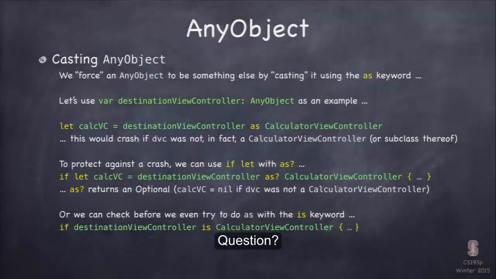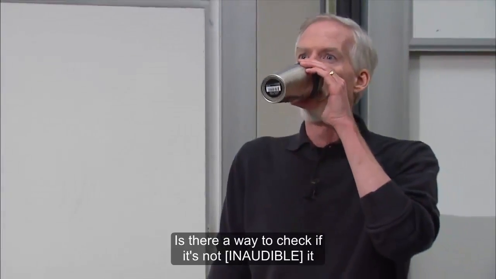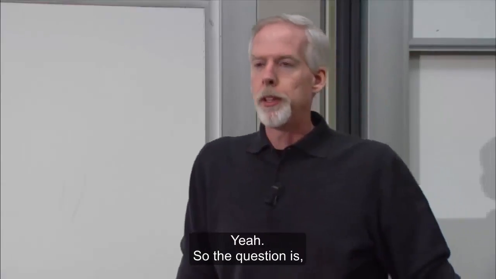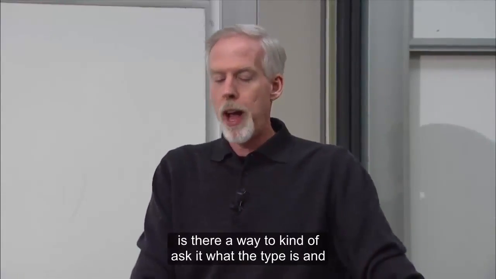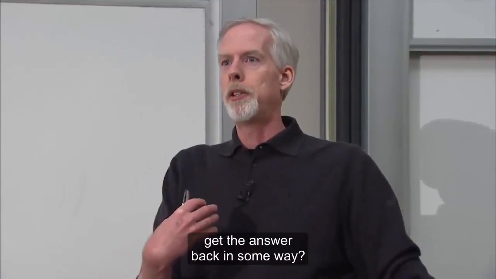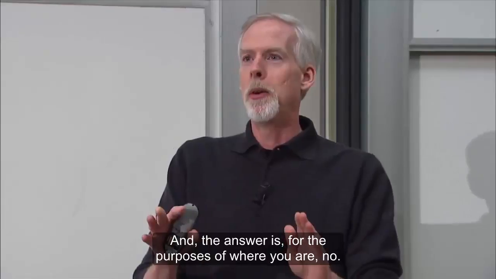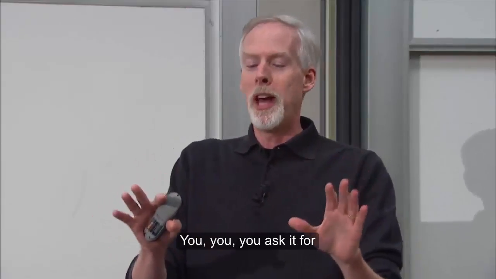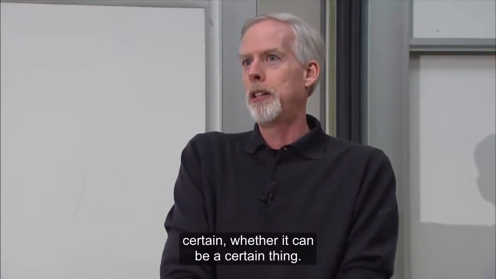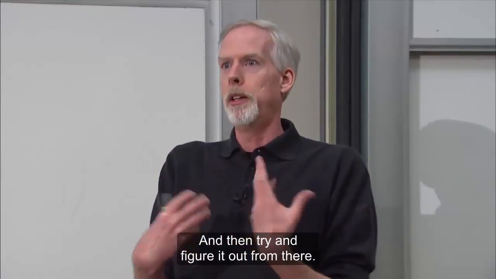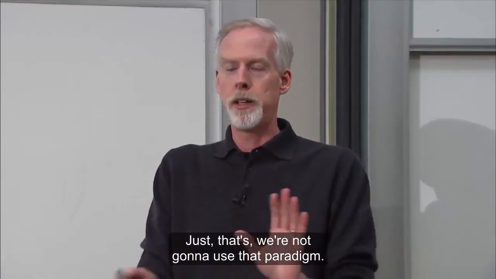Question? Is there a method which tells me what type it is? Because if it's able to check if it's not or if it is, it does know it under the code, right? Yeah, so the question is, is there a way to kind of ask it what the type is and get the answer back in some way? And the answer is, for the purposes of where you are, no. Okay? You don't do that. You ask it for certain, whether it can be a certain thing. You don't ask it, what are you? And then try and figure it out from there. We're not going to use that paradigm.